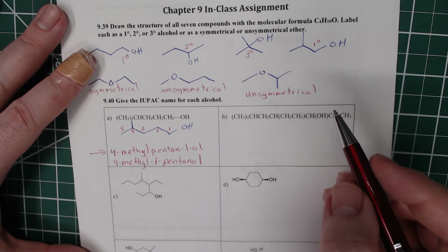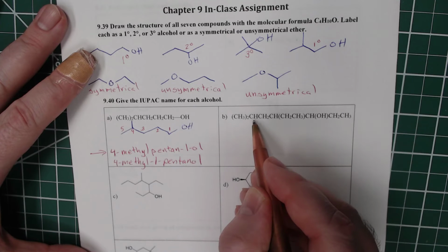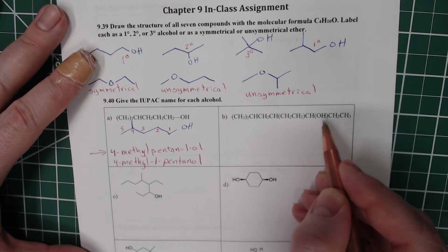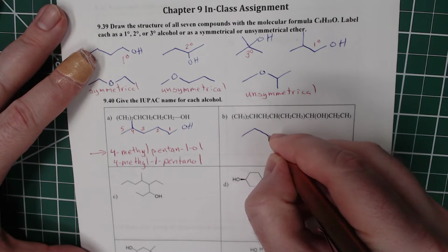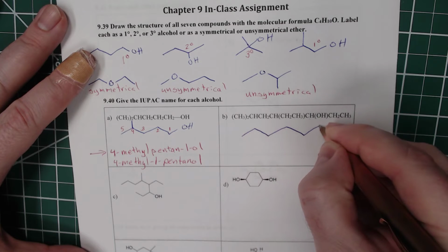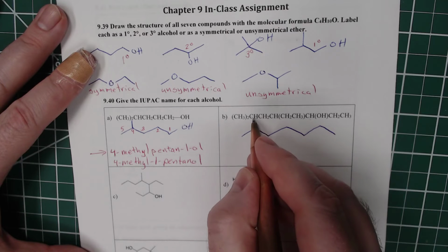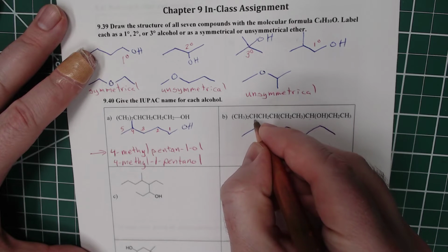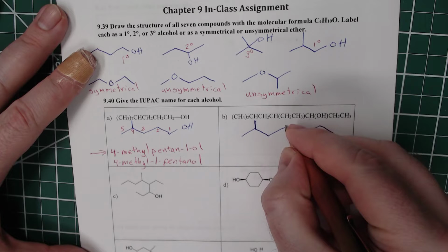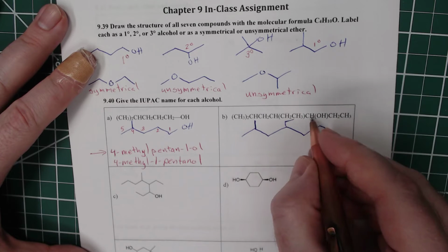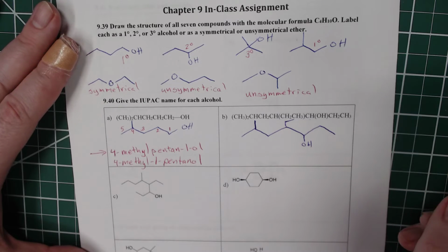So we're going to count out the number of carbons that are in the main chain. So 1, 2, 3, 4, 5, 6, 7. So we'll count those out. I'm going to draw it again. So 1, 2, 3, 4, 5, 6, 7. And then on this carbon, we've got a methyl. So we'll put a methyl there. And then CH2, CH, and on that carbon, we have an ethyl. And then on this carbon, we have an OH, and then CH2, CH3.